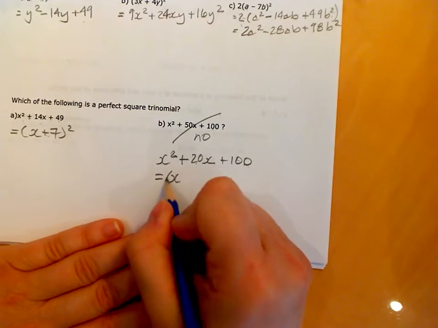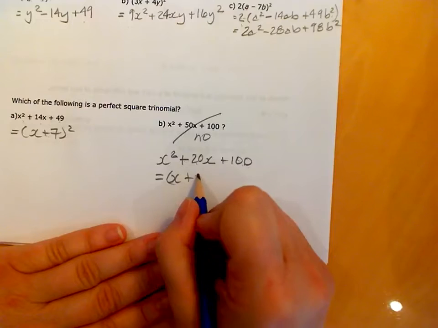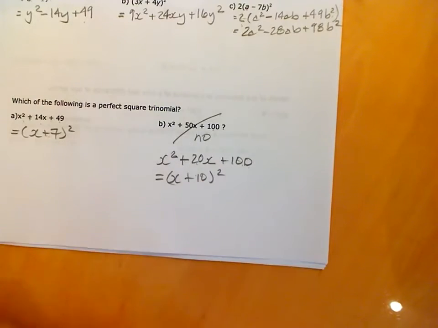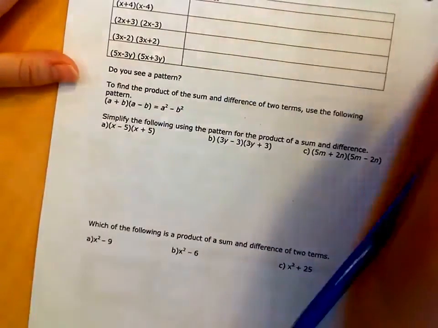And the answer would be x, that sign, and the square root of that, or half of that, was 10. And that's how you do special products. Little shortcut. So let's do a little bit more, because now we have a different kind.